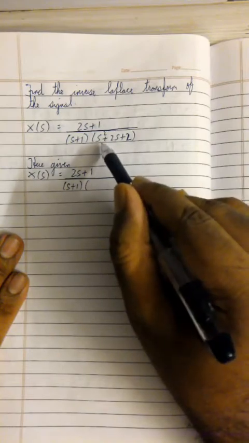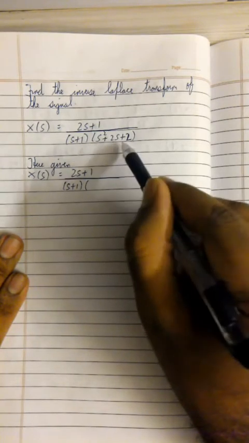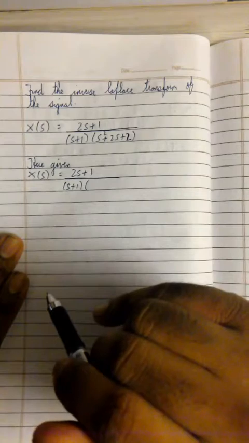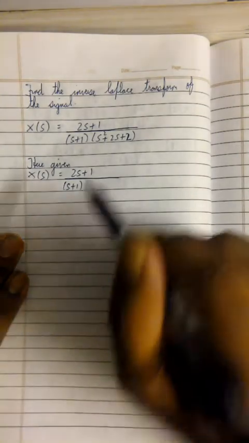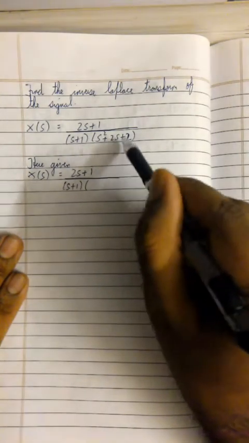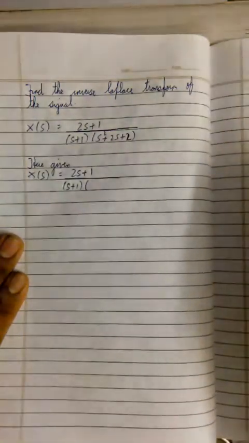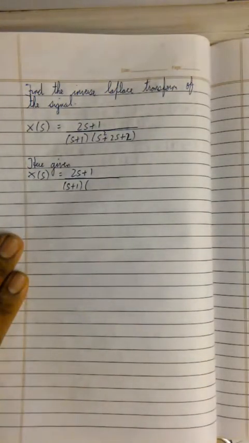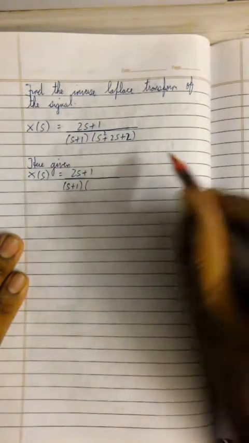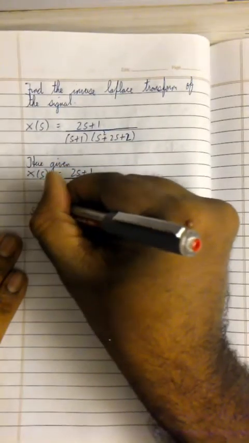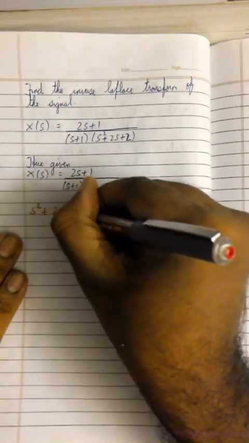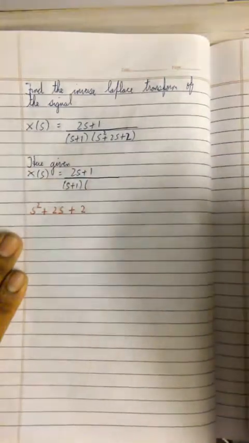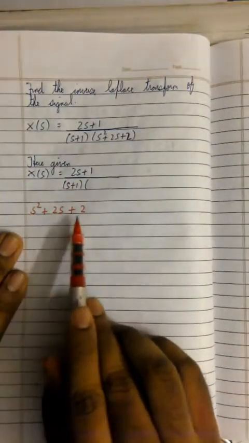This equation is not factorizable directly. You cannot directly factorize it, so in that case, what do you do? Let me just show you a rough work on how to factorize this kind of equation. Let me write it over here: s² + 2s + 2.